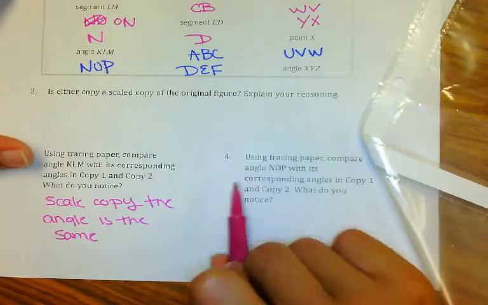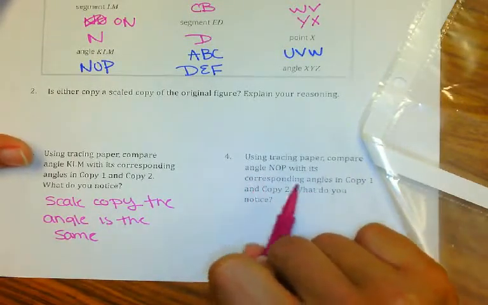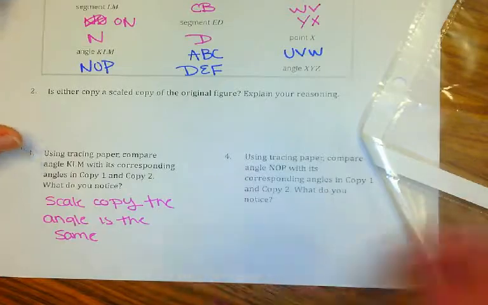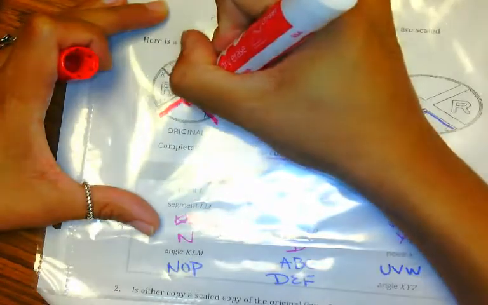Now, using tracing paper, compare the angle of NOP to its corresponding angles in copy 1 and copy 2. What do you notice? So, NOP is right here. So the angle is inside. It's in the middle. So what do we notice from this one to copy 1? So what do you notice? Hopefully you said it's the same. It's because it's exactly the same.